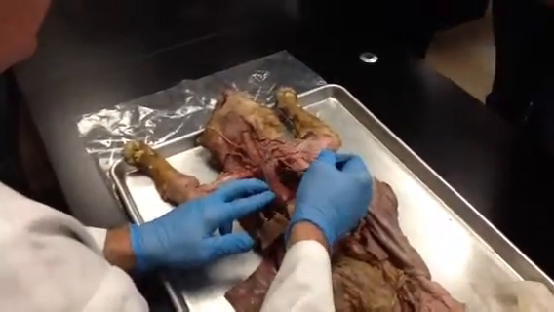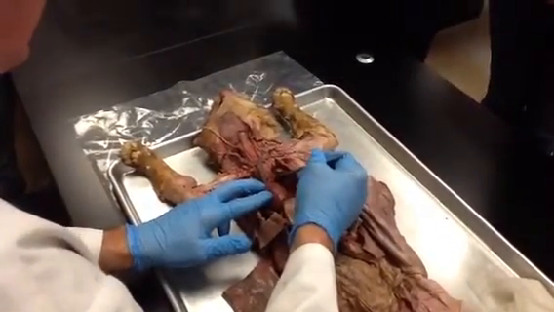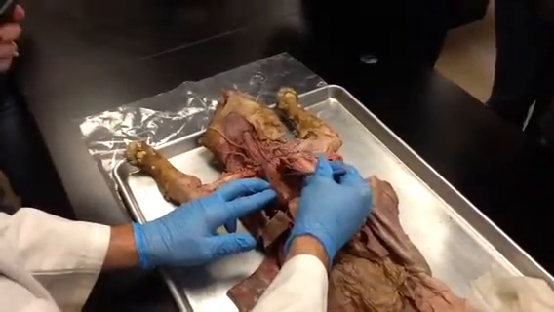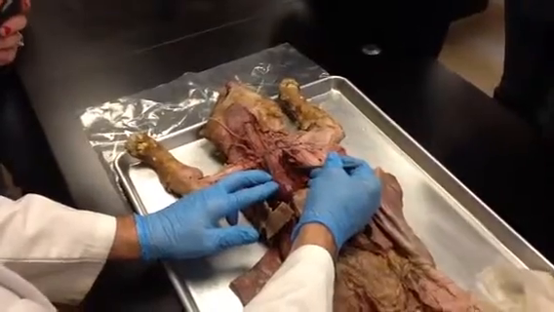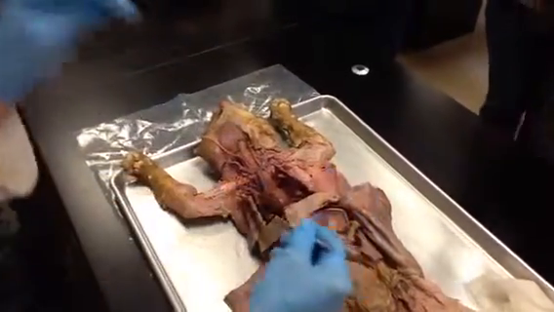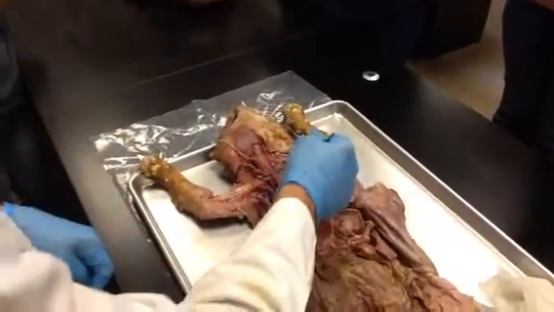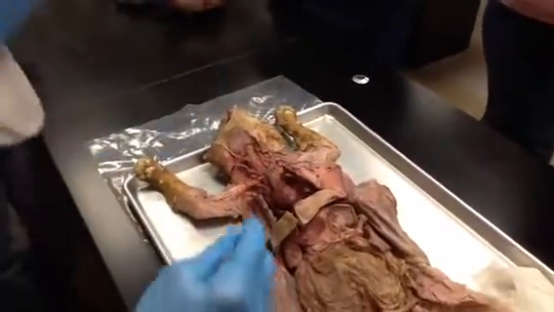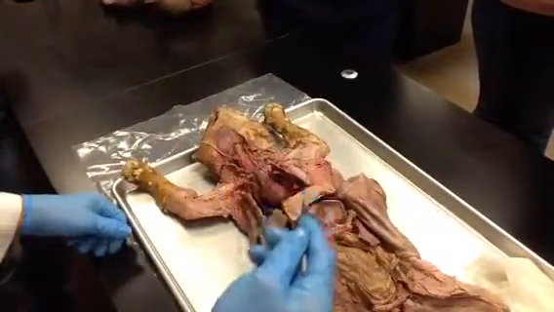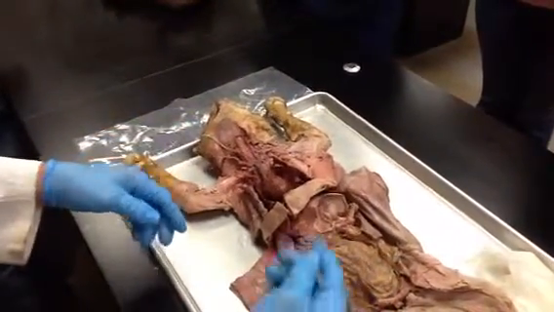right here. This is my aortic arch. As opposed to the human system where we find 3 vessels that originate at the aortic arch, on the cat we only have 2. We have a brachiocephalic artery and a left subclavian artery. That's the only 2 there are.